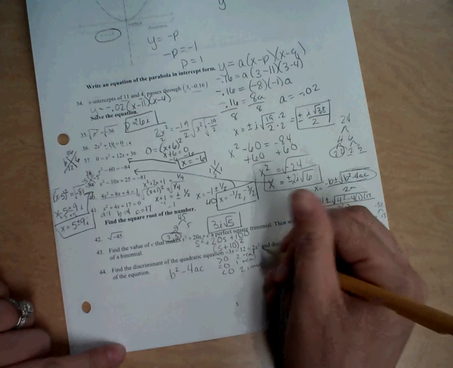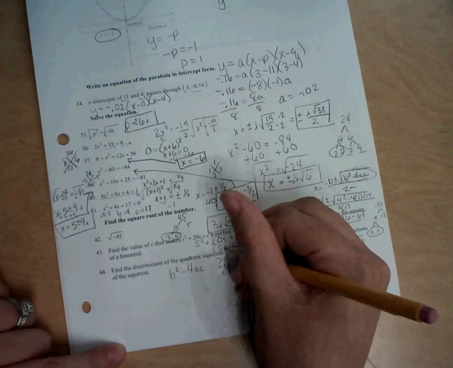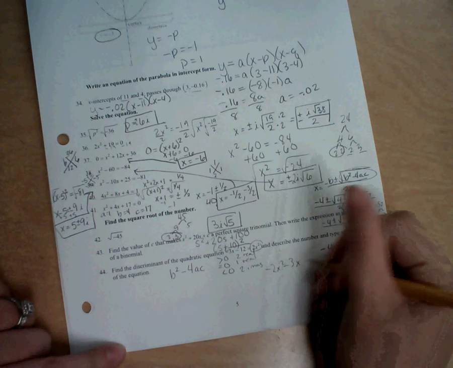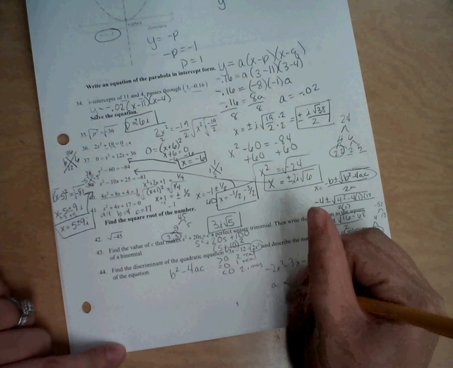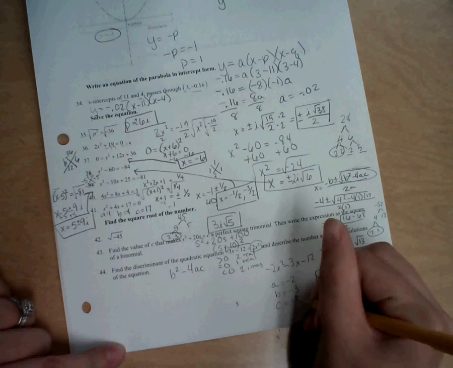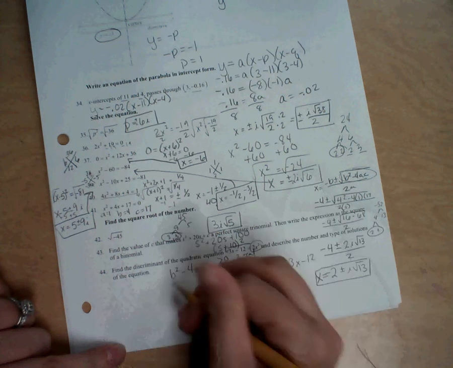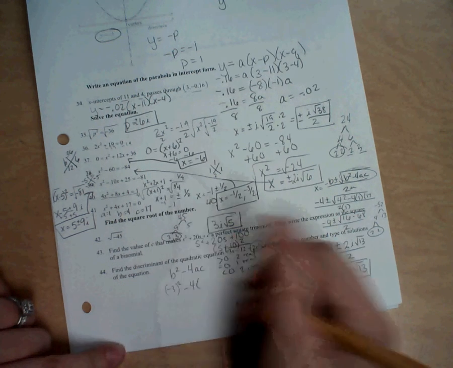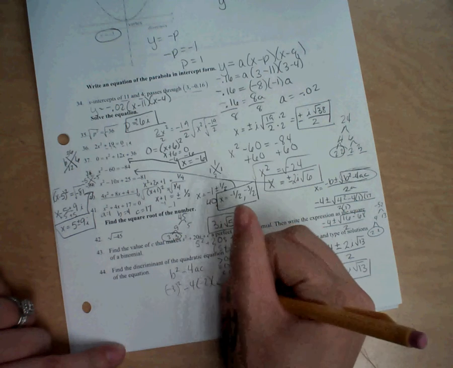So I need to move this 2 over to this side, so I'll have negative 2x squared minus 3x minus 12. So a is negative 2, b is negative 3, and c is negative 12. So b squared, negative 3 squared, minus 4 times negative 2 times negative 12.